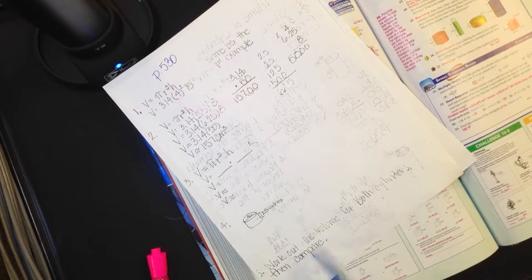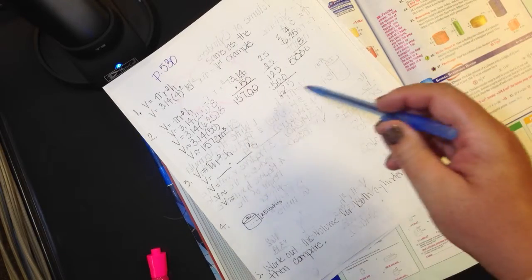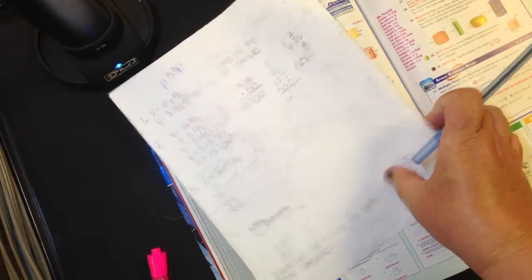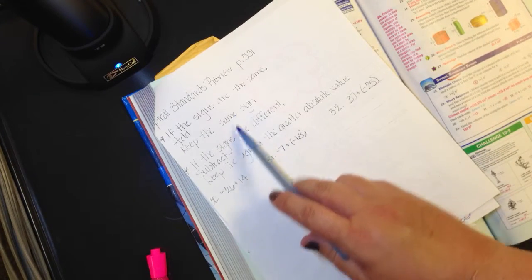Number 5, you have 2 cylinders in the book. One is short and squatty. One is tall and thin. You need to get the volume for both and compare to see which one has a greater volume. So tomorrow in class, we're going to grade 3, 4, 5. Then turn over. You're going to see Spiral Standard Review.